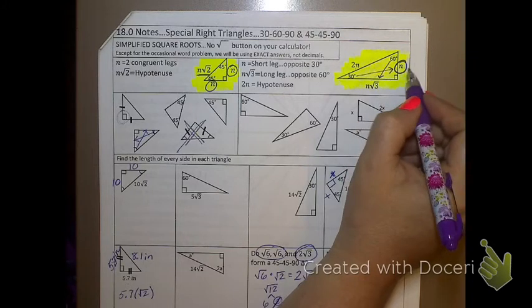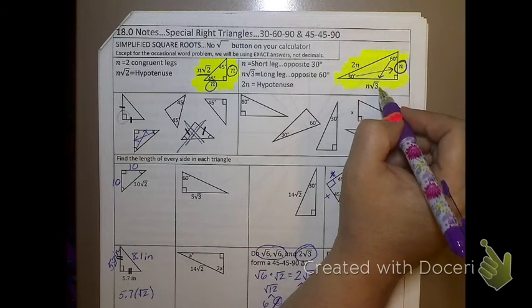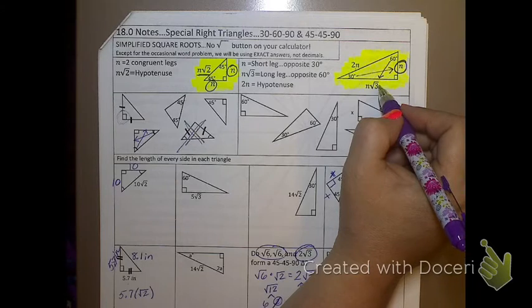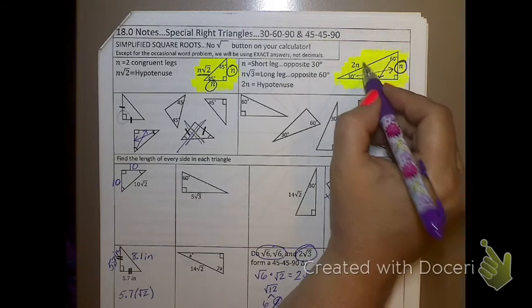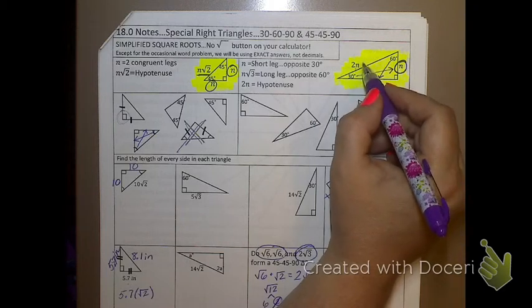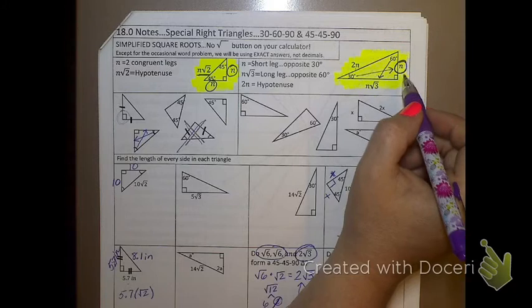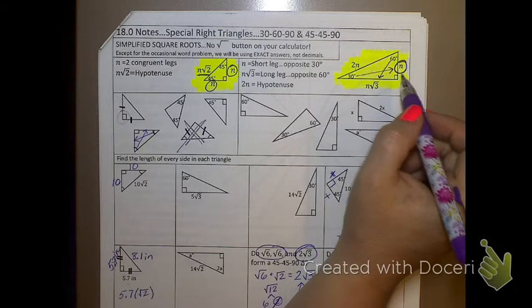So in my example, if my short leg is 4, what's the long leg? 4 radical 3. It is very, very inconvenient to go from the hypotenuse to the long leg or from the long leg to the hypotenuse. You always want to start with the short leg. So if you aren't given the short leg, that's the first thing you want to find.